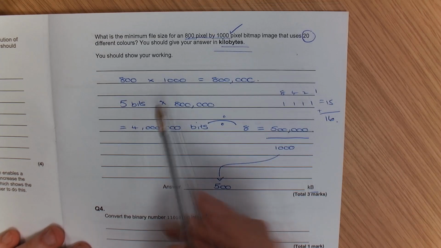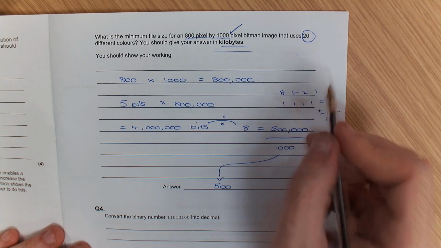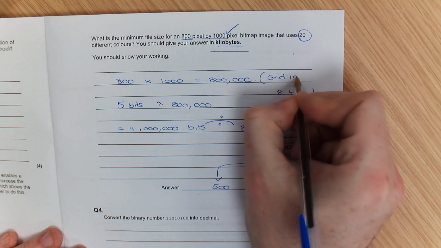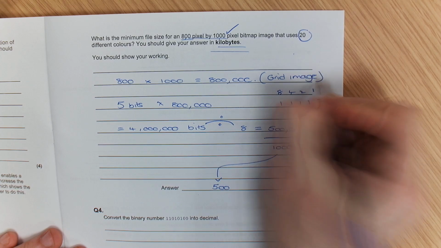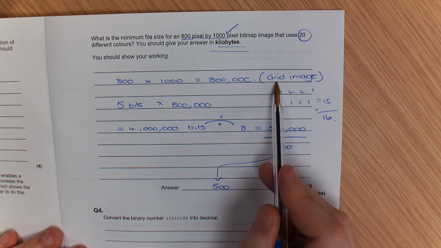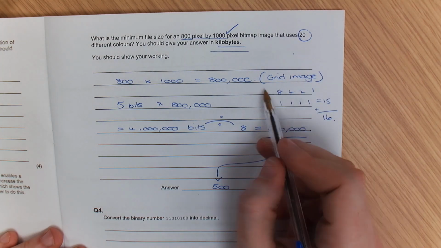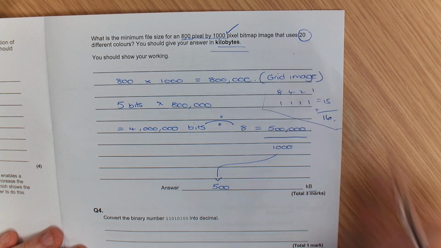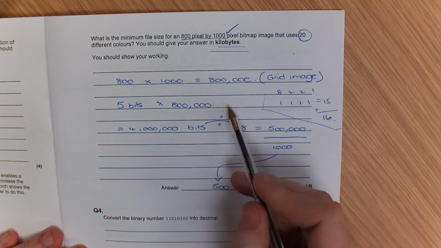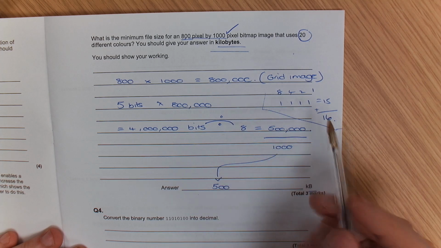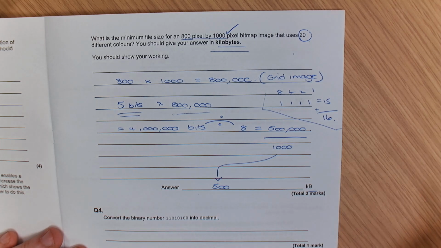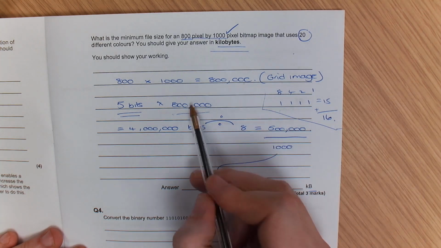So, let me just recap on that. So I've worked out the size of the image, alright, so the grid of image. You don't necessarily need to write this. This is me helping you understand. Alright? Then, I worked out how many bits I needed to represent 20 different colours. So I showed that was, if 4 bits is 16, so I know I need to go up at least 1, alright, which was 5 bits. So that was 5 bits times 800,000, because I've worked out the grid size.